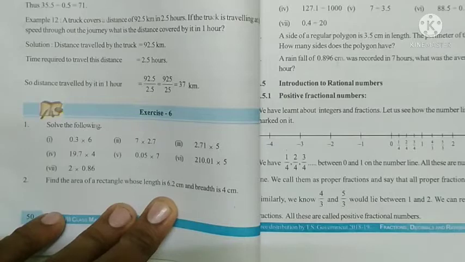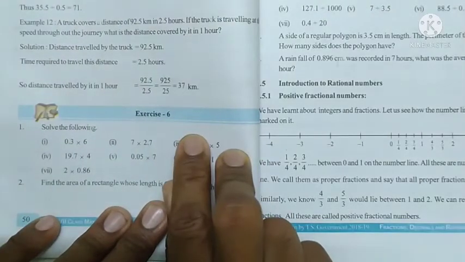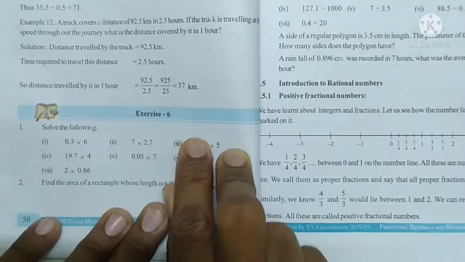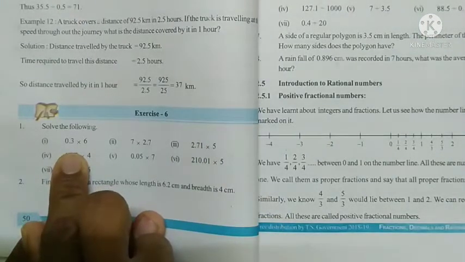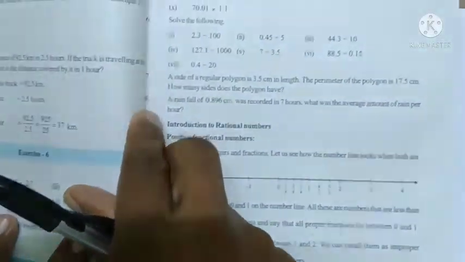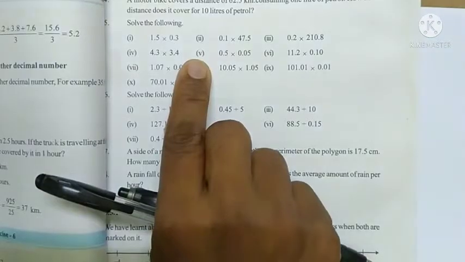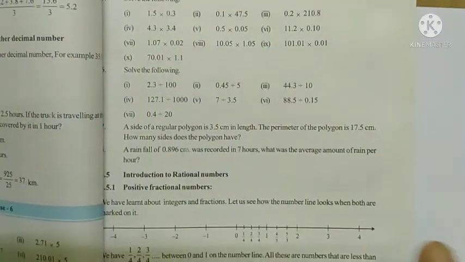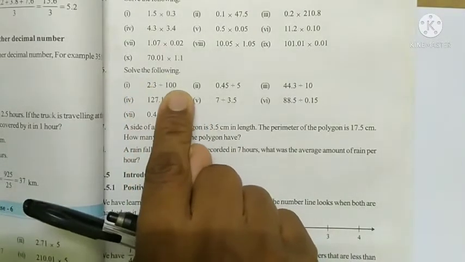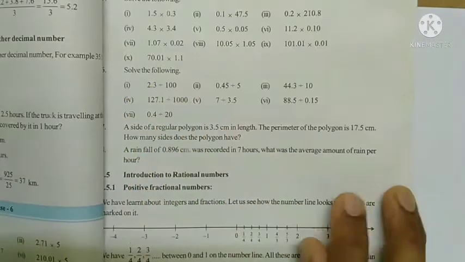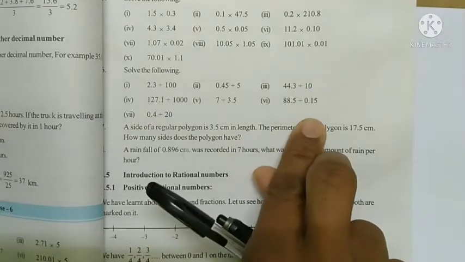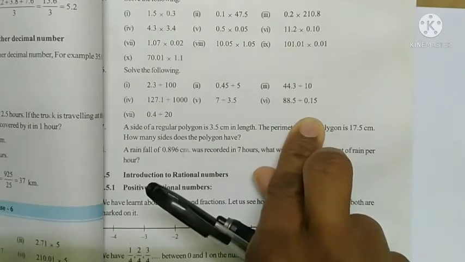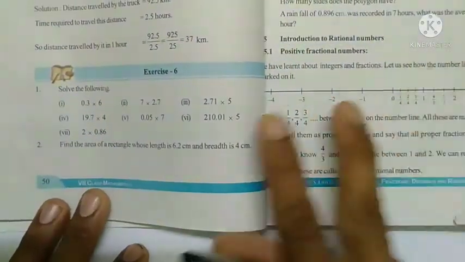Today I am going to teach you exercise 6, the problems based on multiplication of decimal by a whole number, multiplication of decimal by a decimal number, division of decimal number by a whole number, and division of decimal by a decimal number. Okay, right. So let us see first Roman.